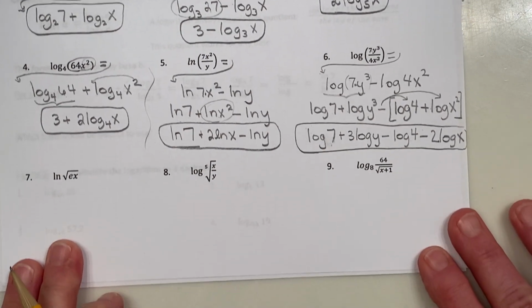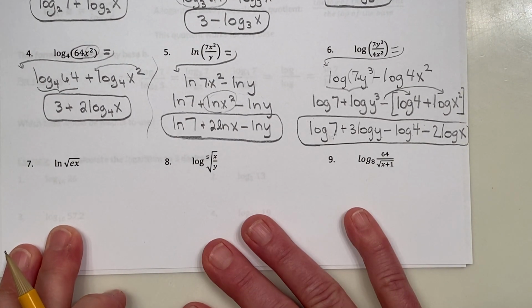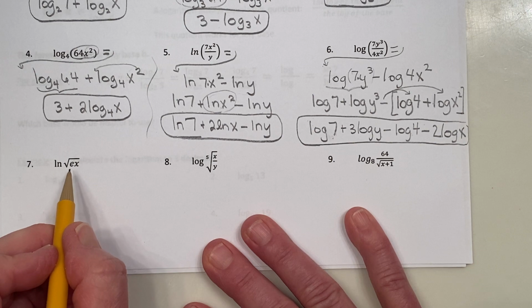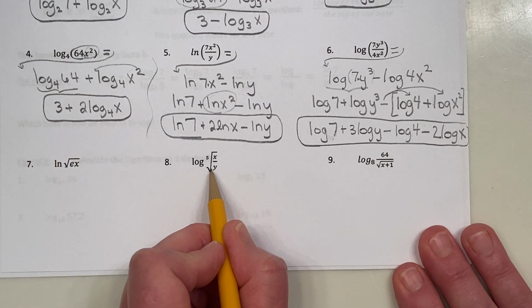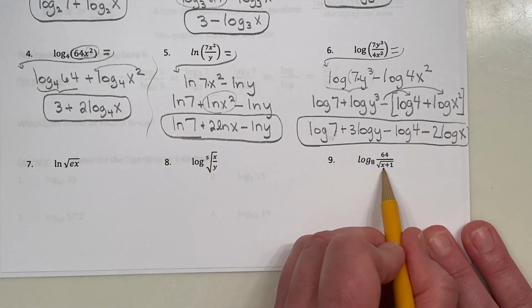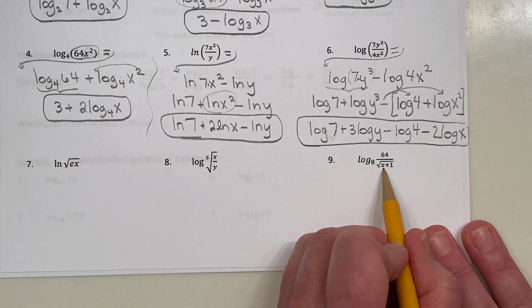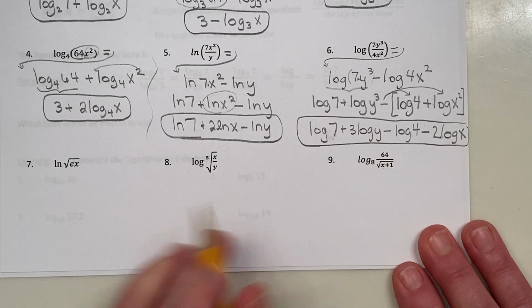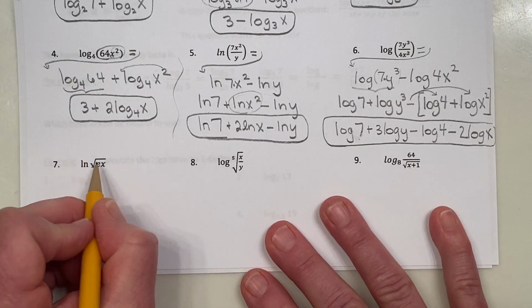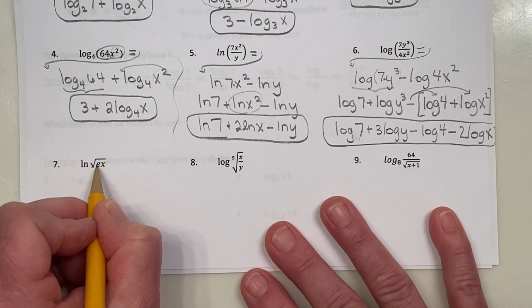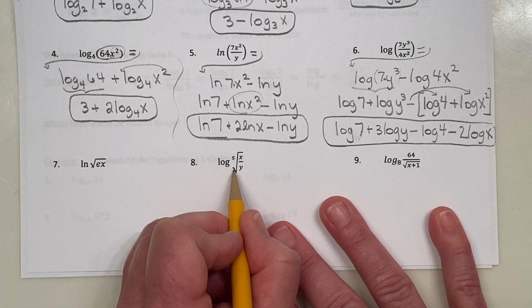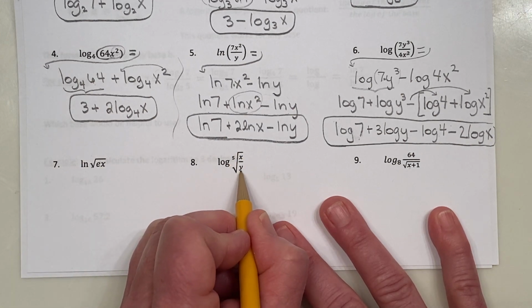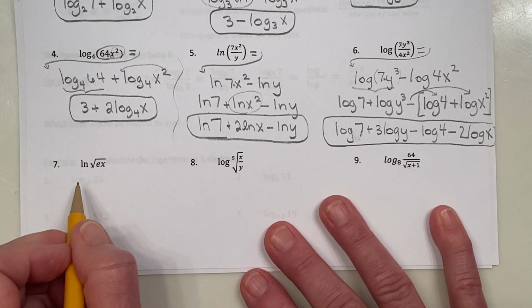Okay, let's look at 7. Okay, we have a little issue with this square root. We have a little issue with this square root in 8, and also a little issue with this square root in 9. So going back to 7, the first thing we want to do is rewrite the square roots. Okay, or actually I said square root on number 8, pardon me, it's the 5th root here.